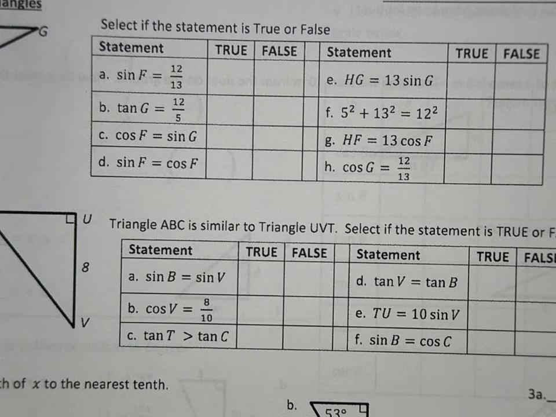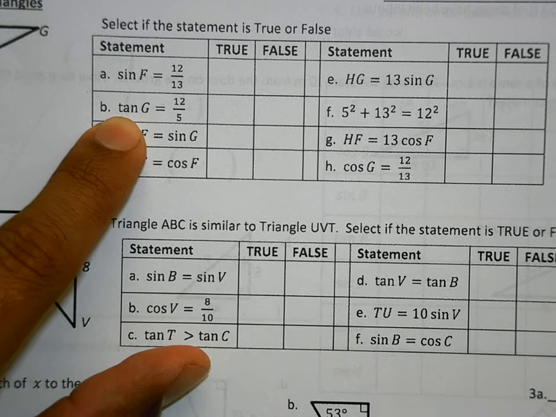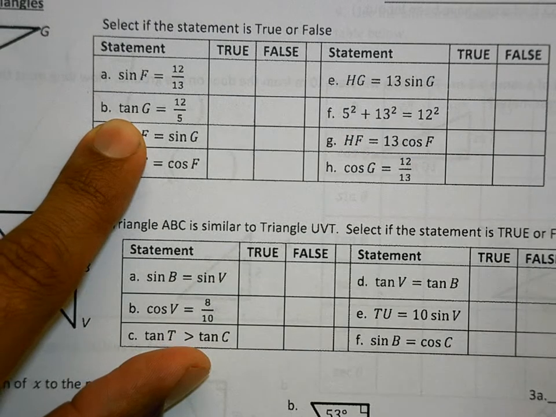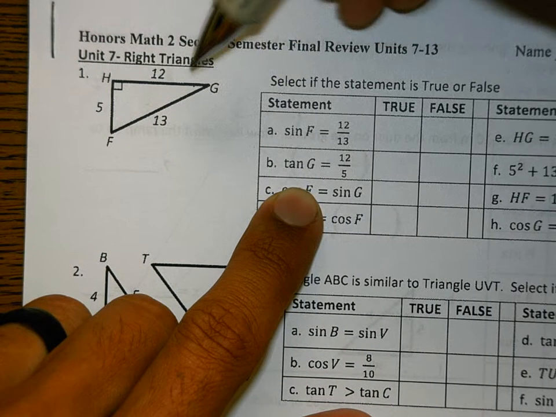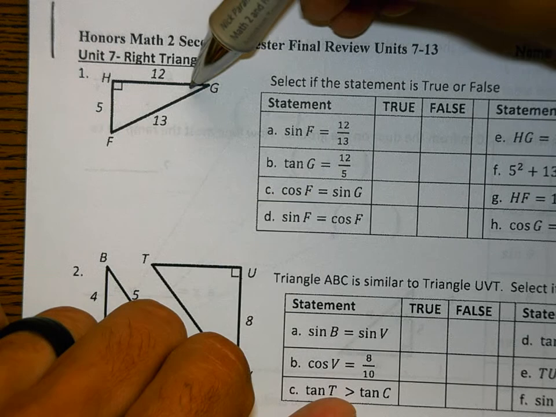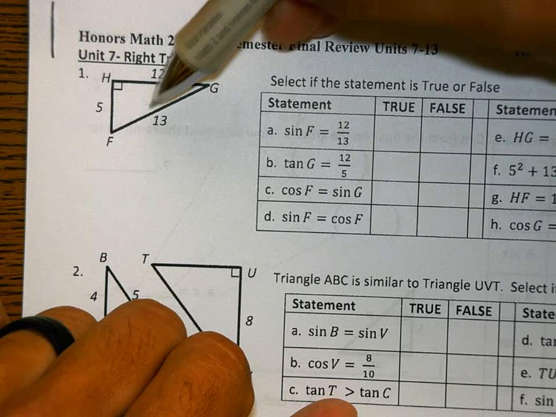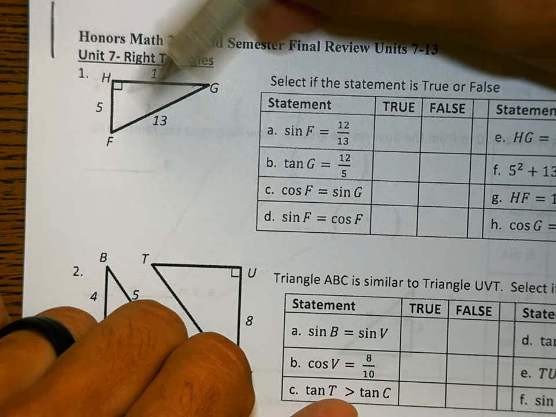If I was doing this problem, things I would remind you of. If I'm looking at part B, it says the tangent of G is 12 over 5. We have to say whether it's true or false. If I'm talking about angle G, I'm talking about this angle over here in the triangle. Let me make sure you can see that. Angle G has an opposite of a 5 and an adjacent of a 12. The 13 is the hypotenuse.